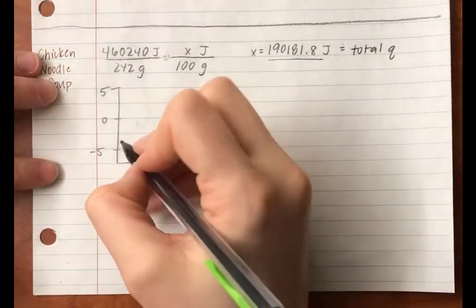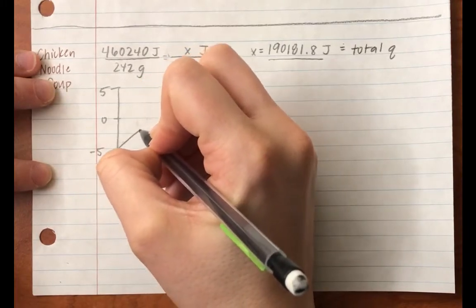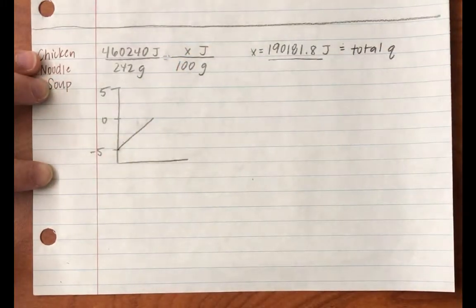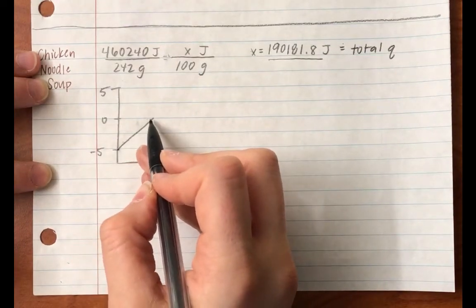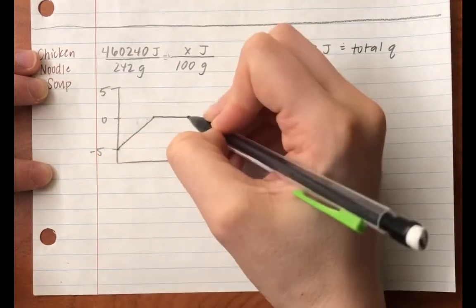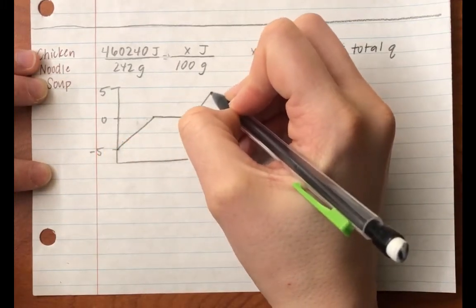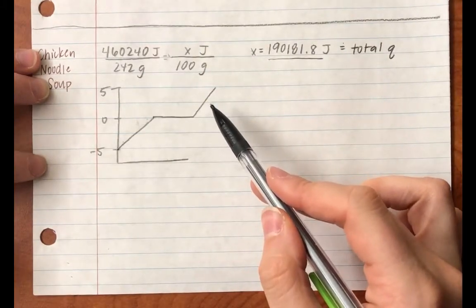So what happens from -5 to 0 is that we're heating the solid water. So we're heating the ice, increasing the speed of the solid water molecules. At 0, it melts, and then from 0 to 5, we start heating the liquid.